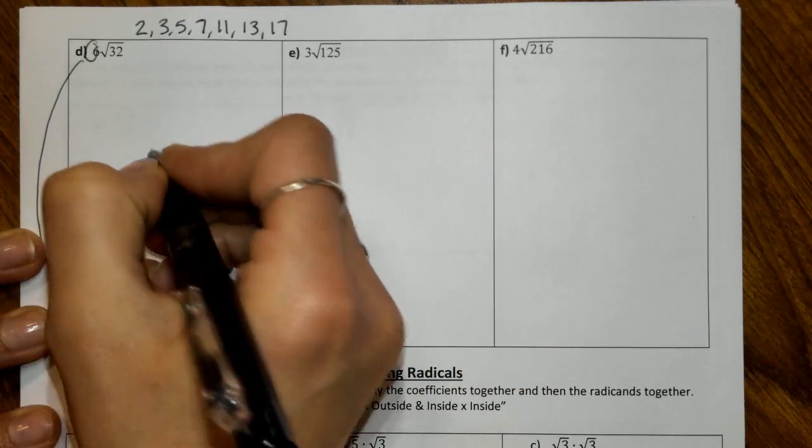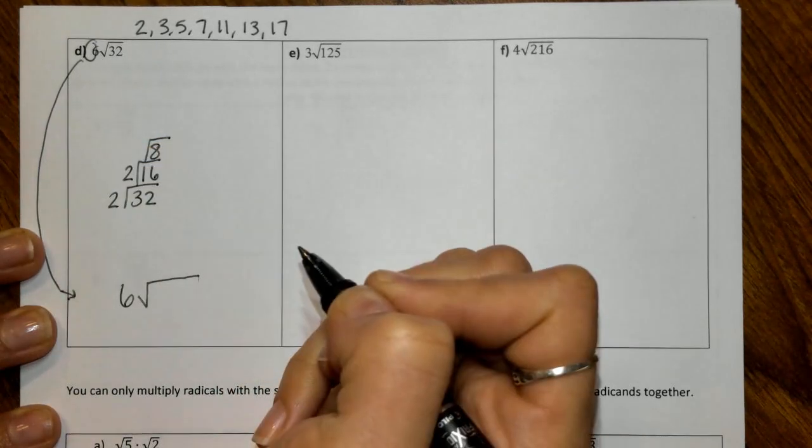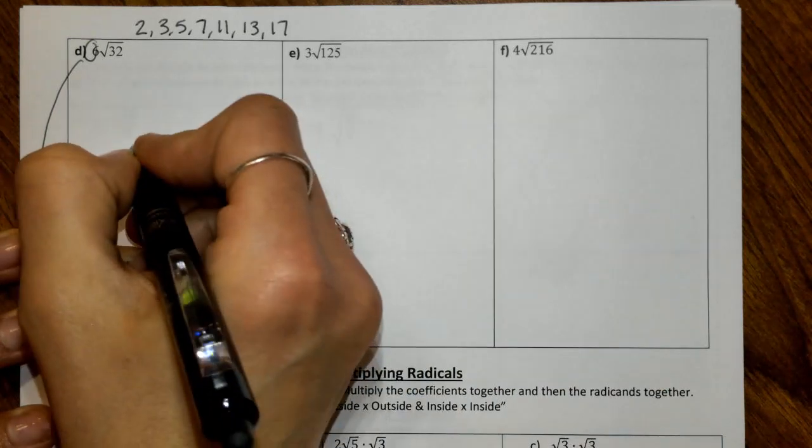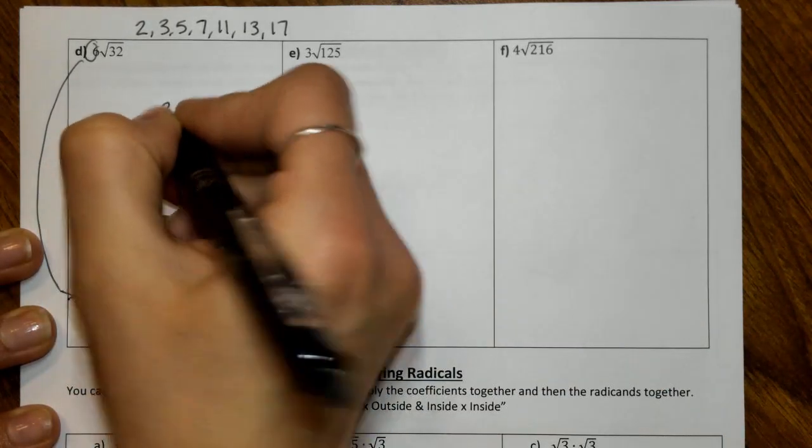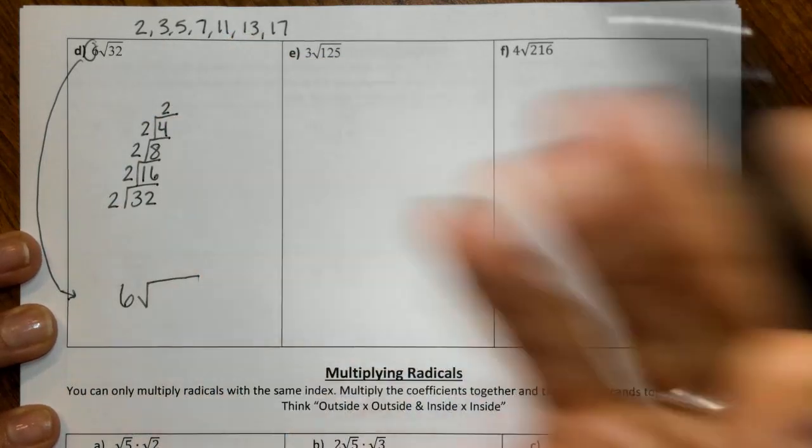Keep dividing by the lowest. 2, divide by 2, we get 8. Divide by 2, we get 4. Divide by 2, we get 2. And then we're left with that prime number at top, so we're done.